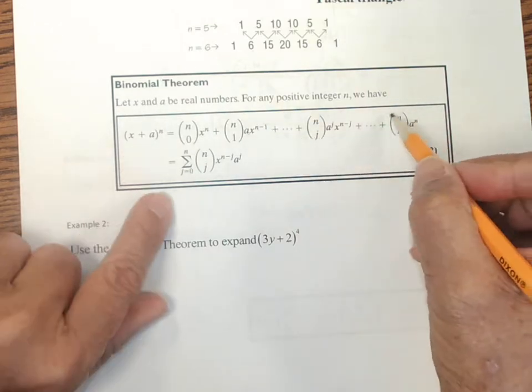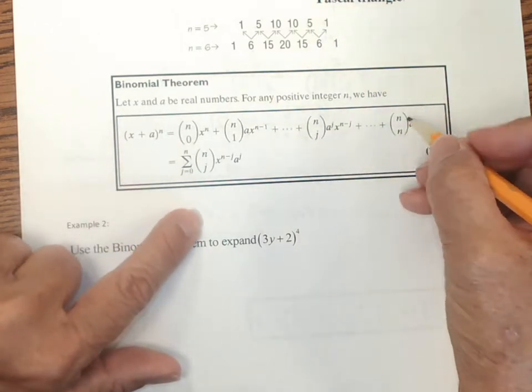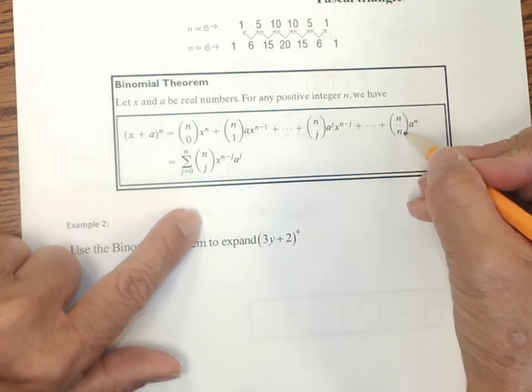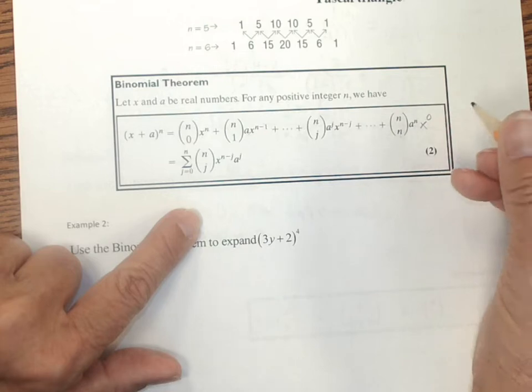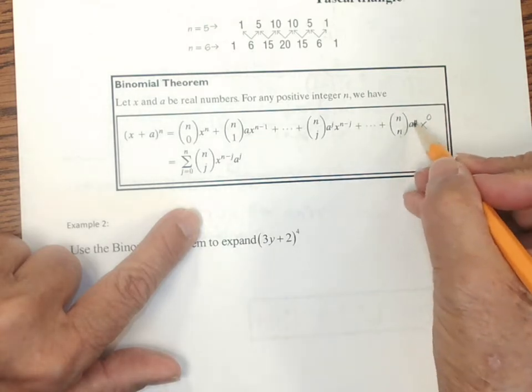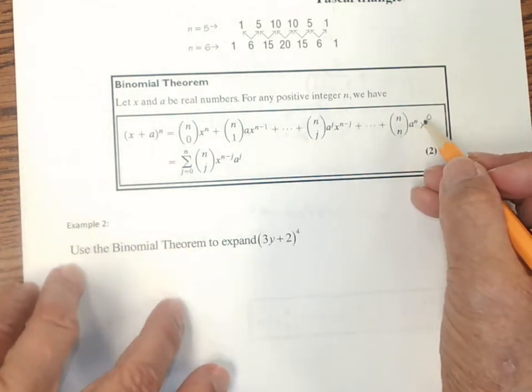And you would continue up until you got to the very last term, which is n items taking n at a time, and the x would be to the 0 power, the a would be raised to the nth power.